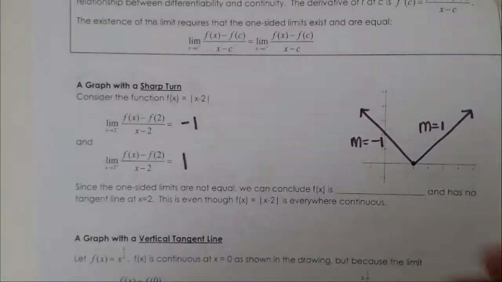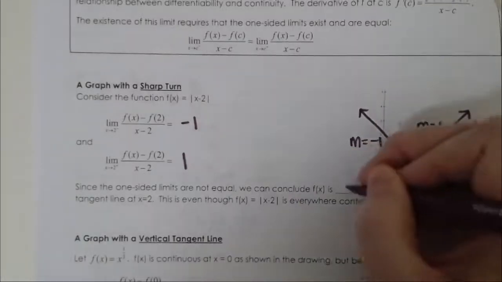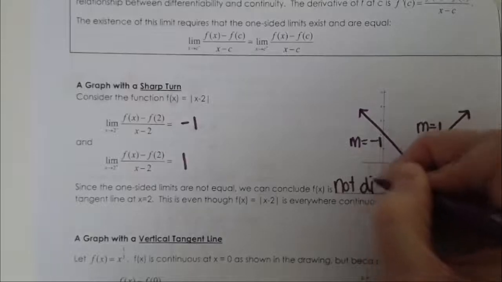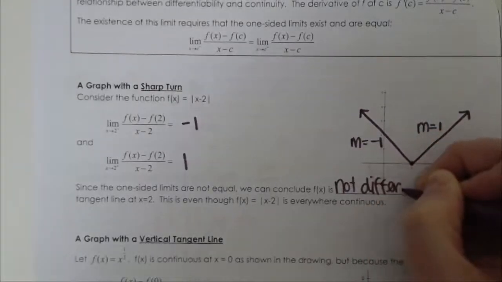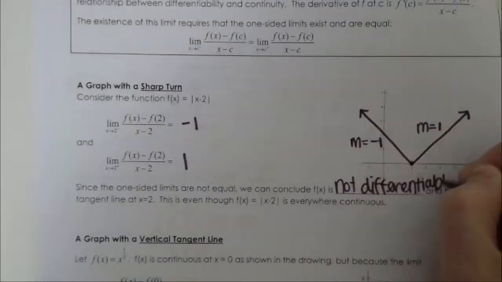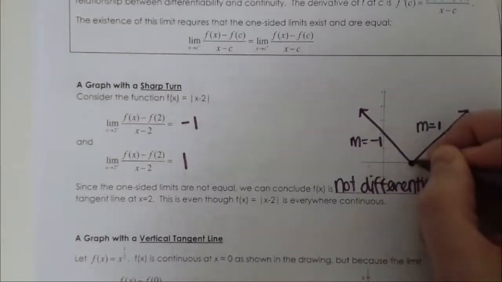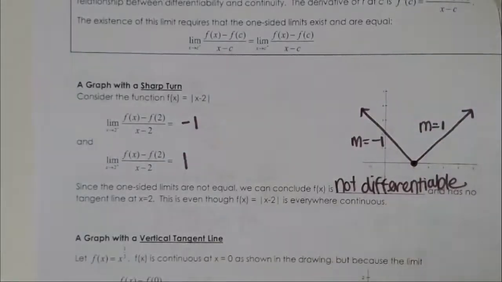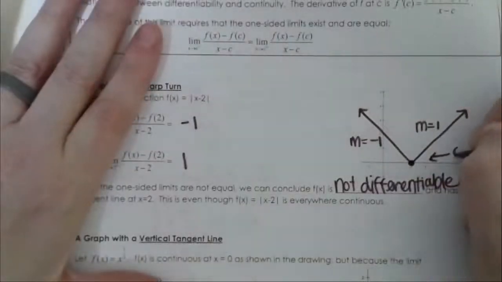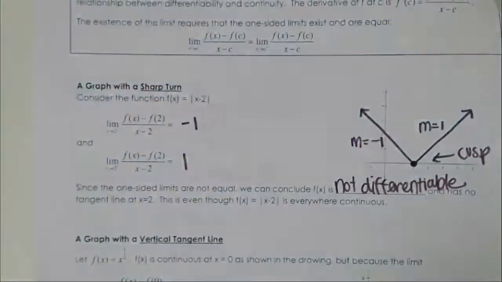So we can say that since the one-sided limits are not equal, that limit doesn't exist. So we can conclude that the function is not differentiable and has no tangent line possible at x equals 2. So just at this one point, x equals 2, it's not differentiable. So there's no tangent line that can happen there. It is continuous everywhere, but that one point, and we call this point right here a cusp or a sharp turn, that's not going to be differentiable ever.